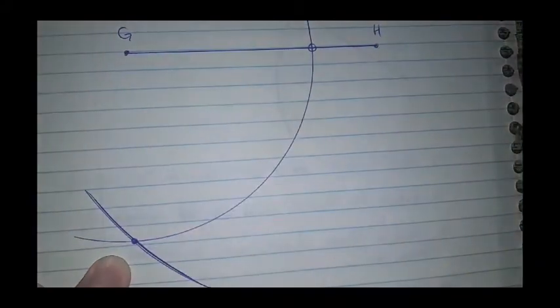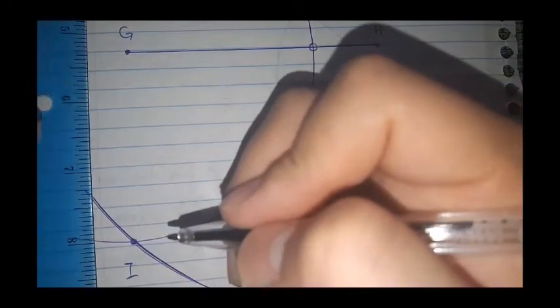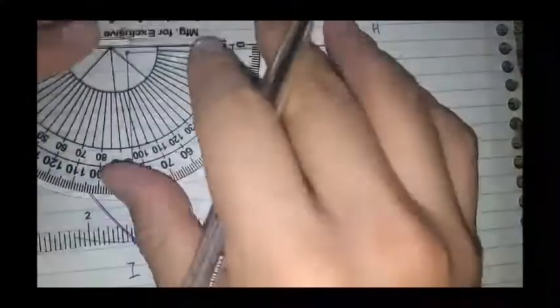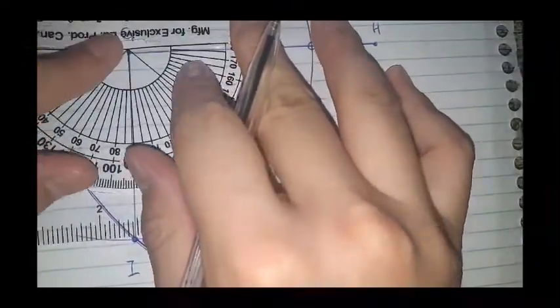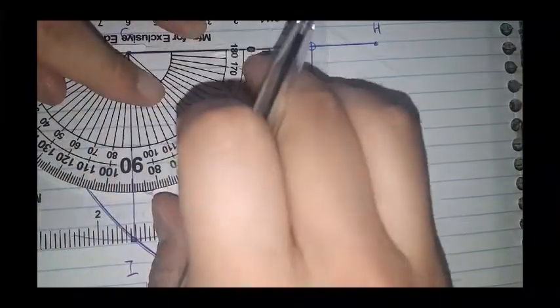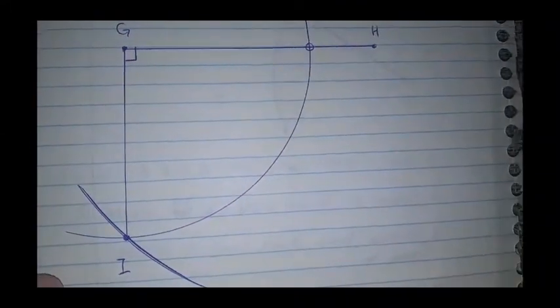These two intersection points should create another vertex, which I'm going to call I, and you connect G and I. Let's use our protractor to find out the angle. I know it's reversed, but as you may see, it is 90. So we replicated our angle of 90 degrees.